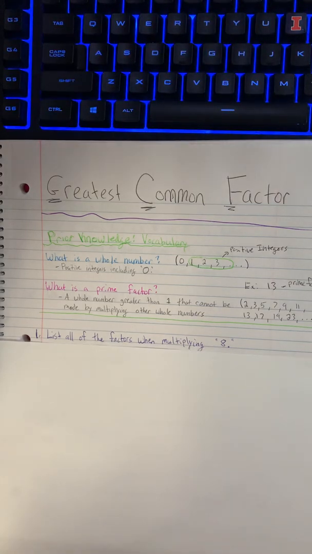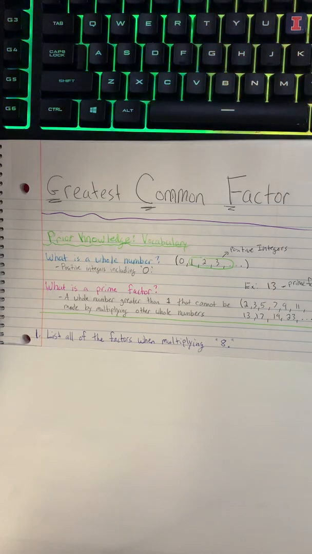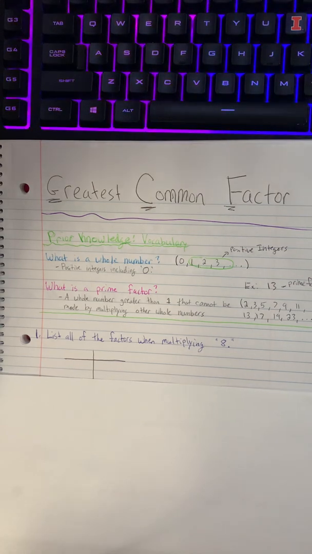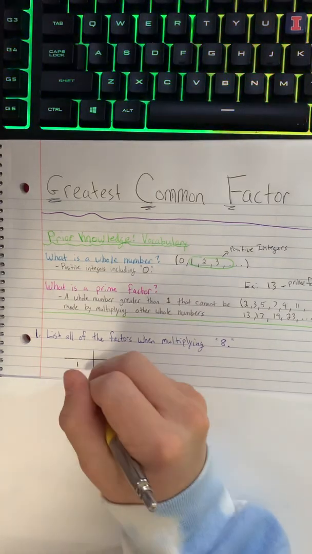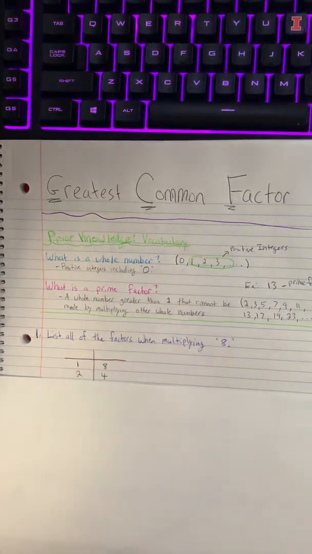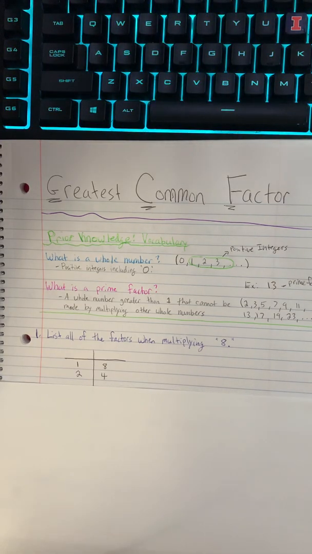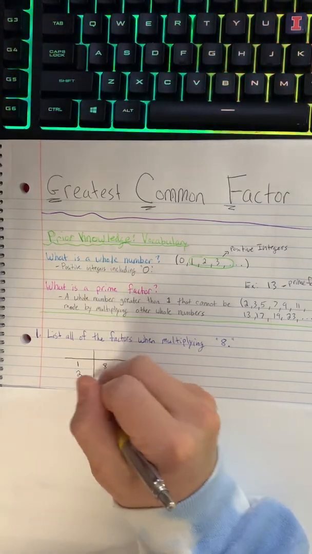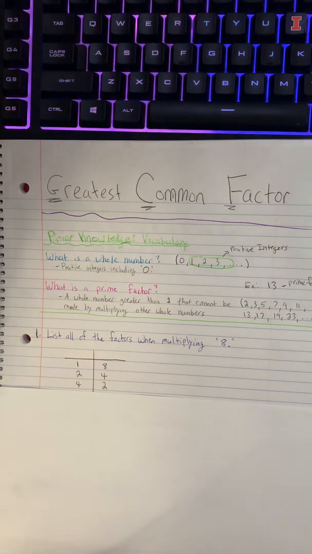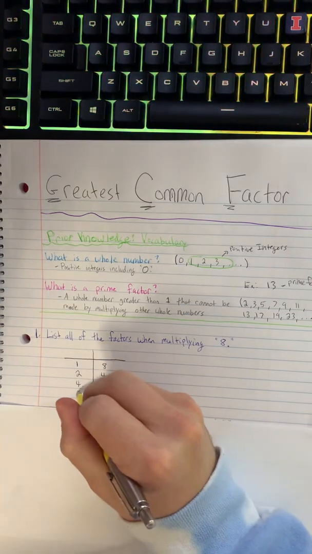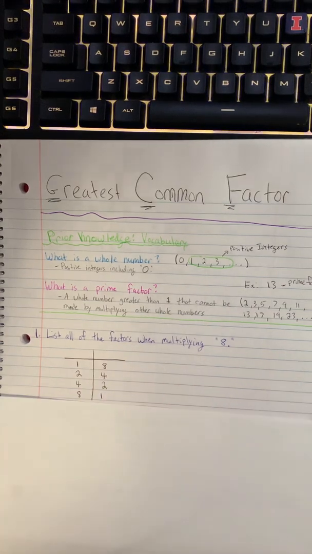Example 1. List all of the factors when multiplying 8. In other words, what numbers can we use to multiply to get to 8? Right, we have 1 and 8. What about 2? Right, we can do 2 and 4. What about 3? No, 3 doesn't go into 8. What about 4? Yeah, 4 goes into 8 2 times. 5? No. 6? That's an even number. No. 7 or 8. Okay, so 8 and 1. So these are our factors that go into 8.